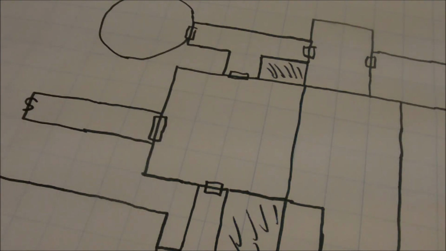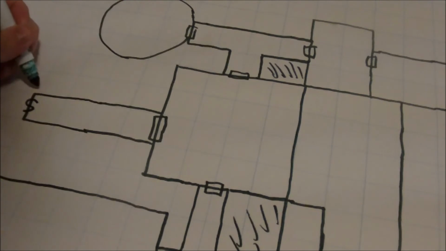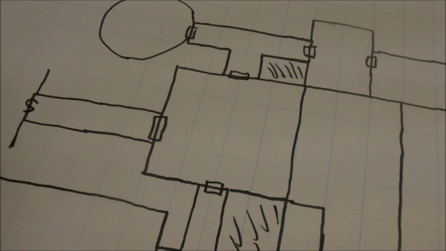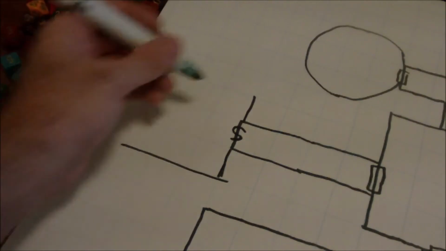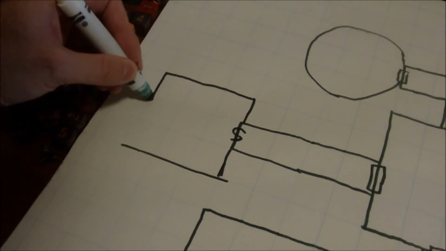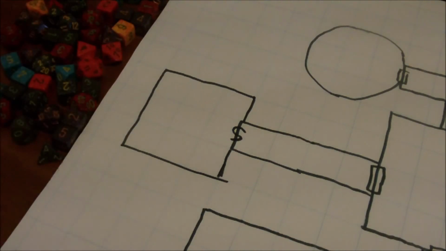So 4 on the chamber chart. It's a 30 by 30 foot square room, so that fits perfectly. So we're just going to go up 1, we're going to go down 1, we're going to go 10, 20, 30, 10, 20, 30, and down. So there you go. There we have a randomized dungeon layout.